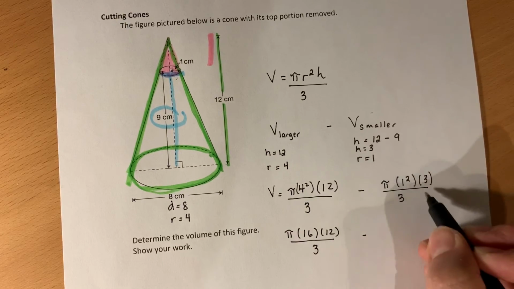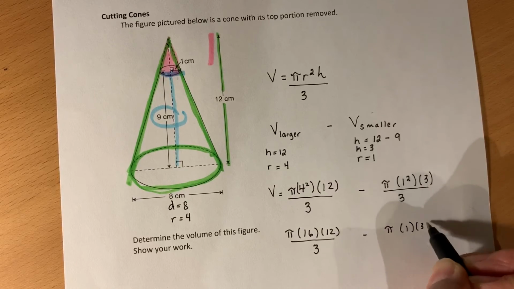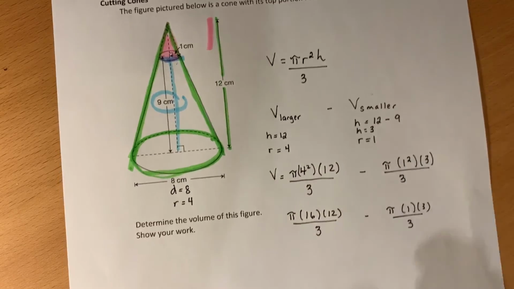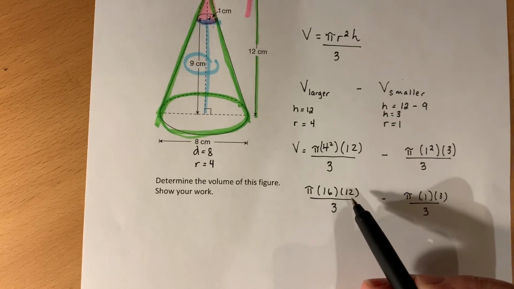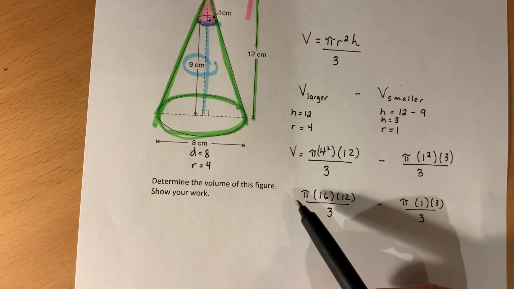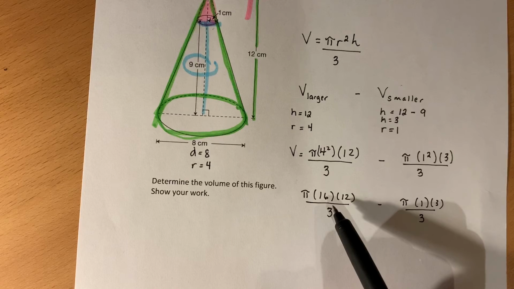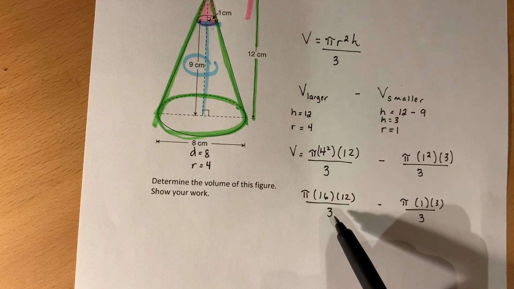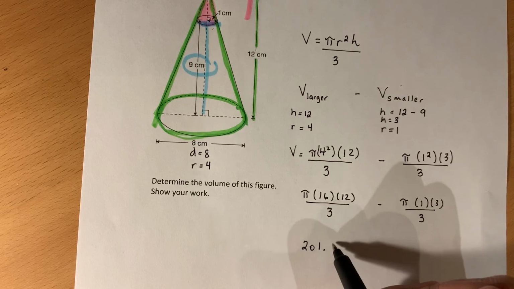Then I'm going to do the same thing here. Exponent first. Now I'm going to simplify this. I'm going to do it in one step. So once again, I'm going to take pi, times it by 16, times it by 12, and then divide it by 3, and I get 201.06.